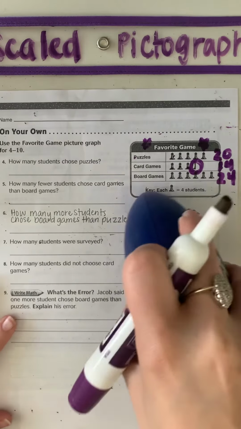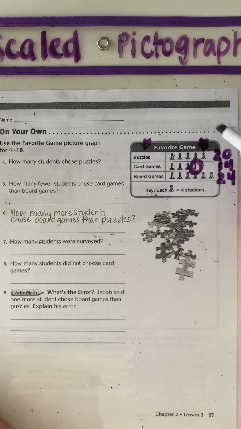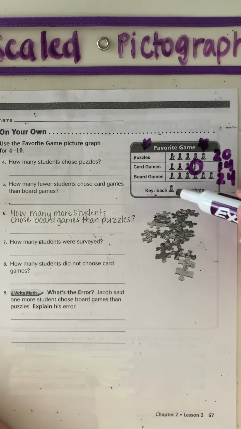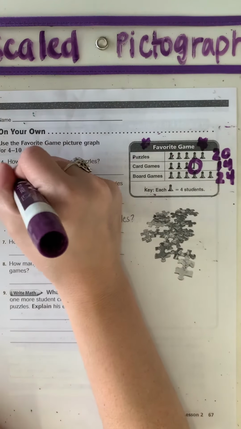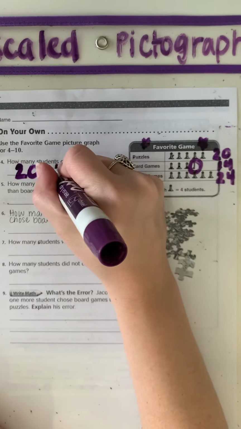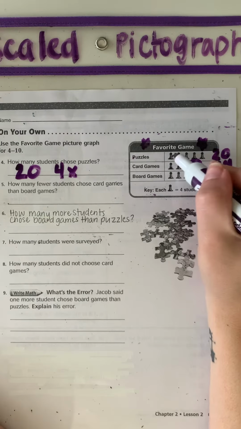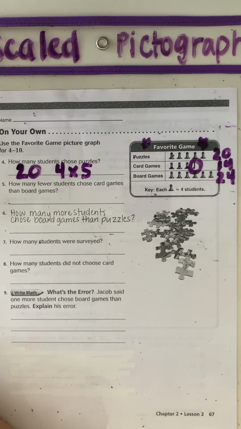And now we can take a look at some questions here. It says, how many students chose puzzles? So when I go to puzzles, I want to look at how many students actually picked them. And I'm not going to say 1, 2, 3, 4, 5 people because, again, each piece stands for 4. So I'm going to look right here and I see that 20 people actually picked puzzles. And I got that by taking my key and multiplying it by the number of pieces that were there.